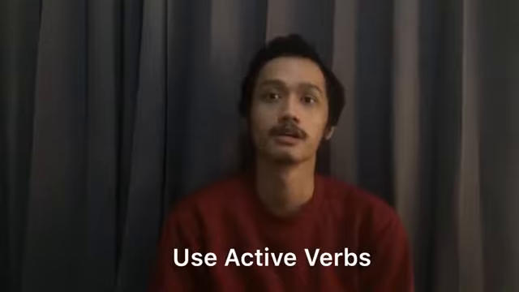The next point is use active verbs. Use active verbs more often than passive verbs. Although in some conversations passive verbs are needed, active verbs are actually easier to understand and comprehend information.